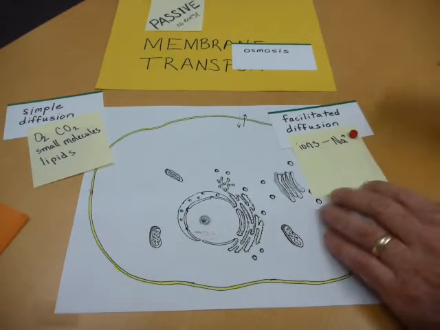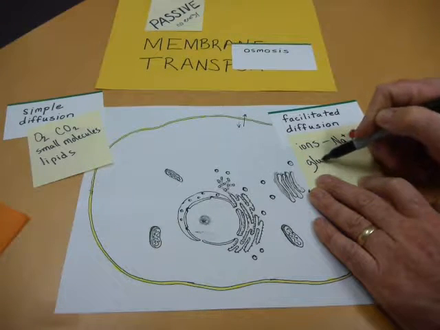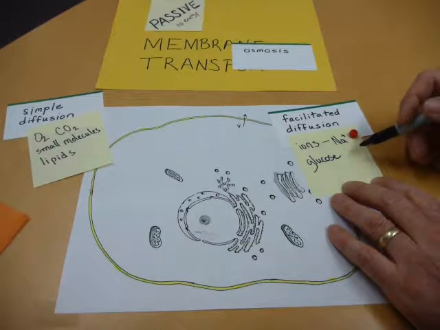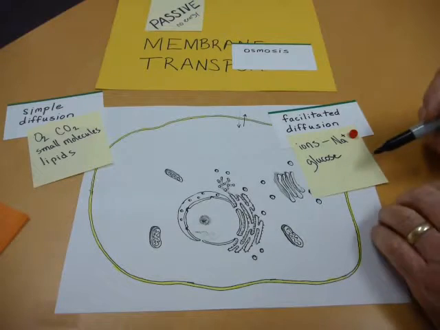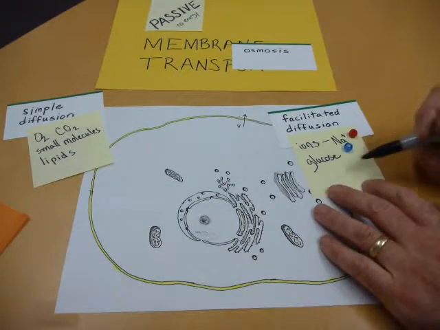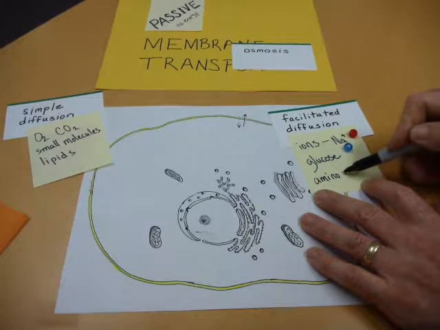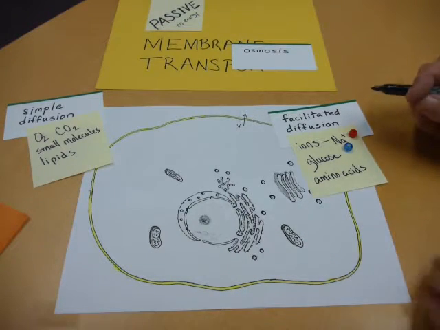I'll illustrate that using a red bead. Glucose or other larger molecules, especially if they're polar, can't get through this lipid membrane. I'll illustrate glucose using a blue bead, and then things like amino acids, and the list goes on.